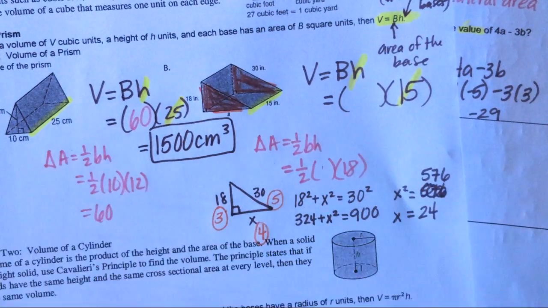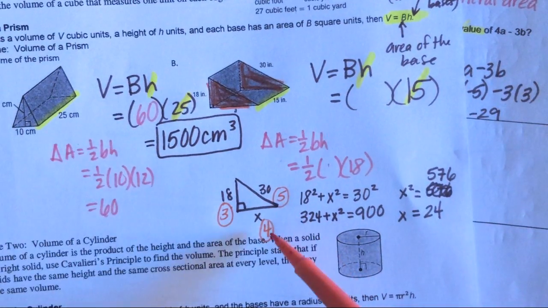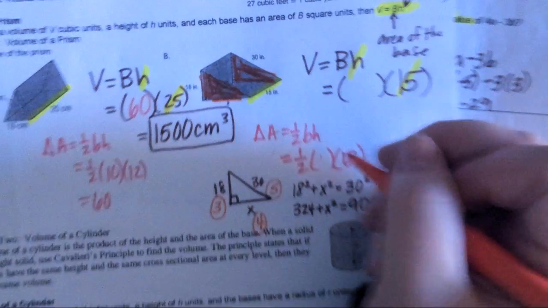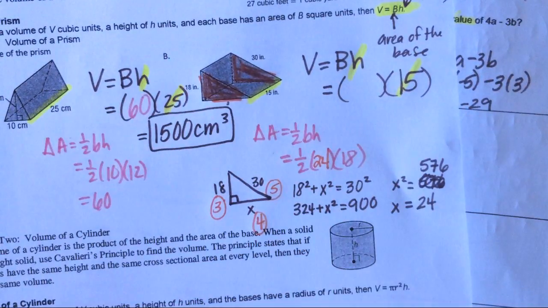Three times 6 is 18. 5 times 6 is 30. 4 times 6 is 24. A whole lot easier than actually having to show that Pythagorean theorem. It was a triple. You know me, you know I love the triples. It's going to be a triple.